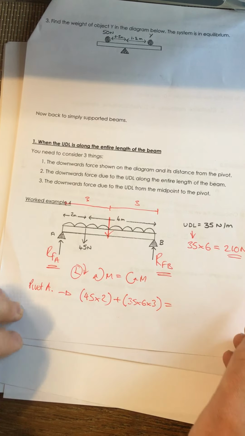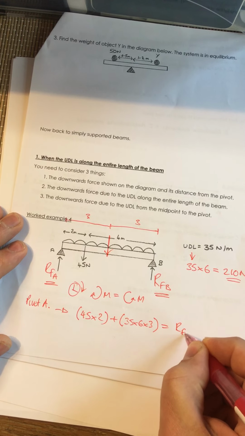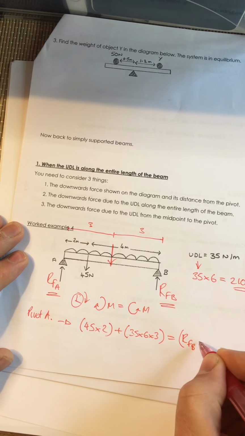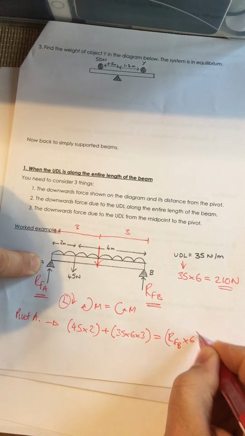So that has to equal the forces acting in the other direction, which is RFB, which of course is what we want to find, and that is multiplied by the whole length of the beam to A, which is 6 meters. Easy.